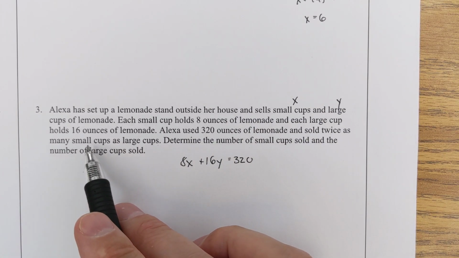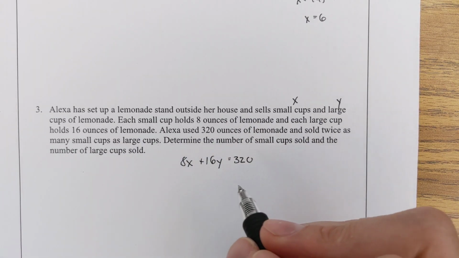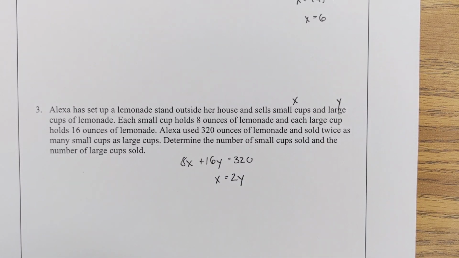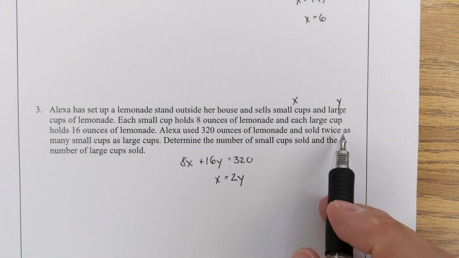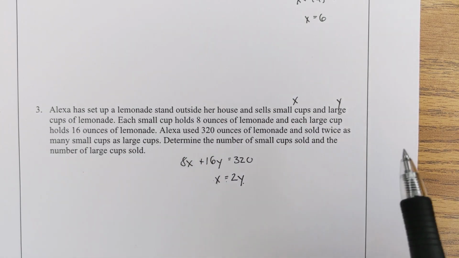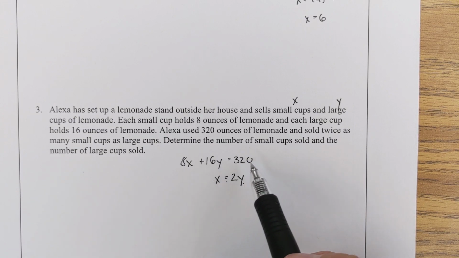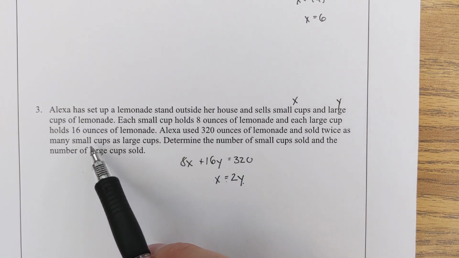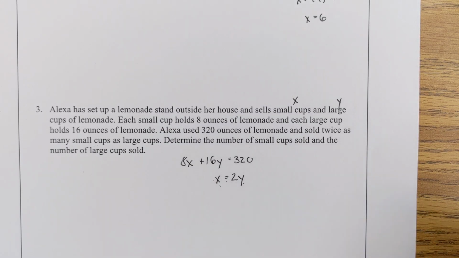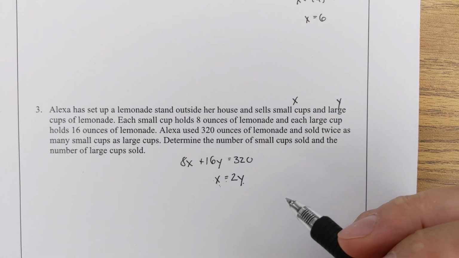Sold twice as many small cups as large cups. So the number of small cups is twice the number of large cups. Twice as many small as large. So be careful with where the 2 goes. Since it's twice as many small as large, small is the bigger one, small is the one that goes by itself. That's how to know which one goes on the left and which one goes on the right.